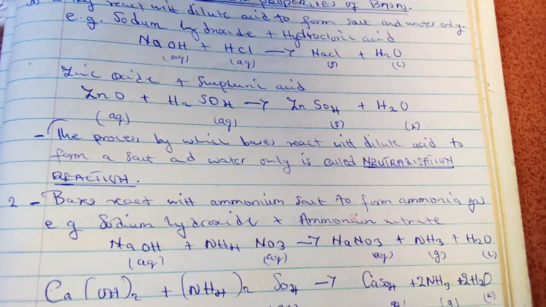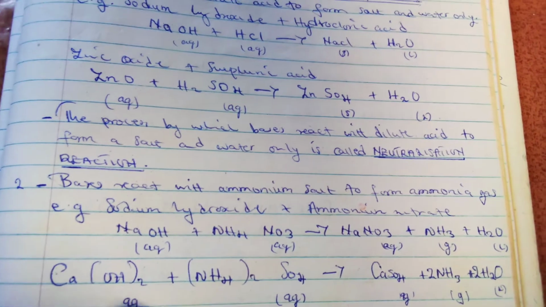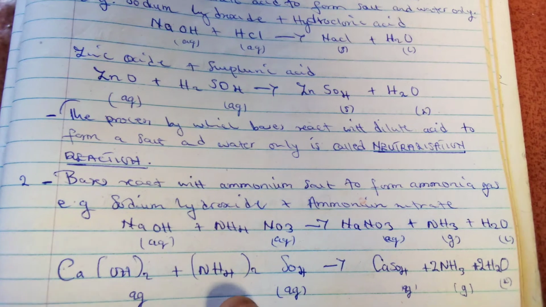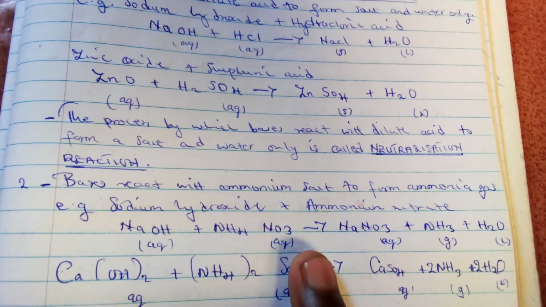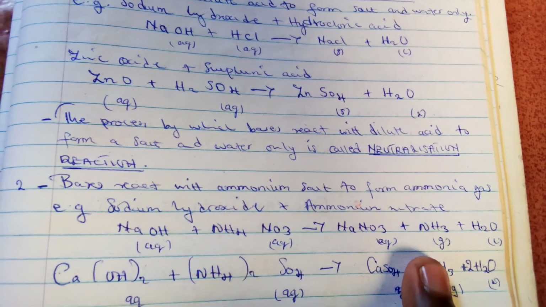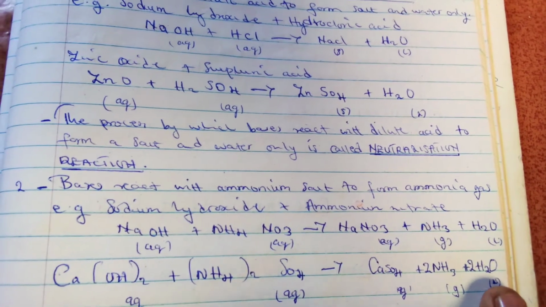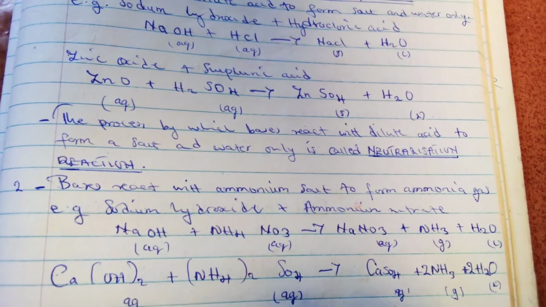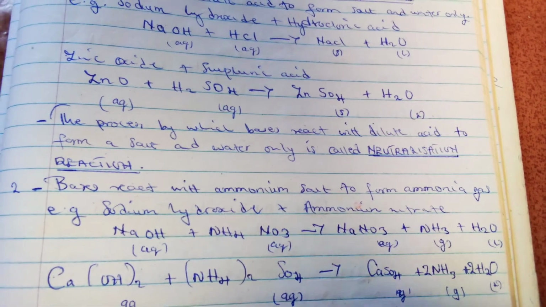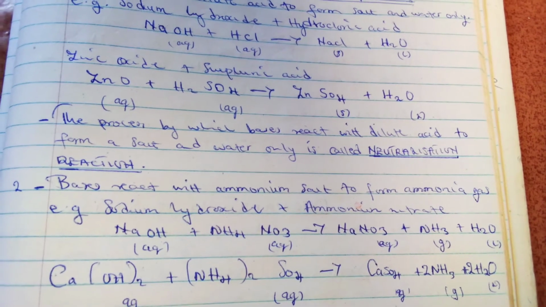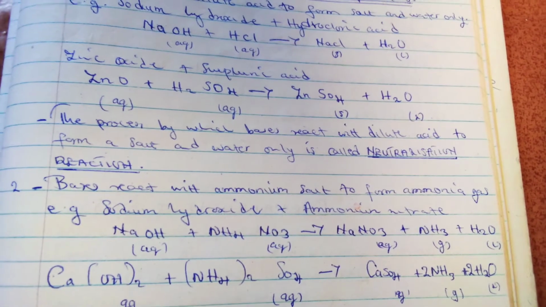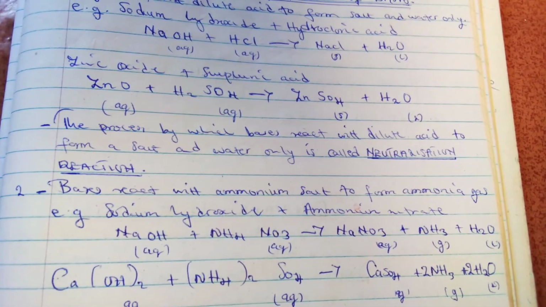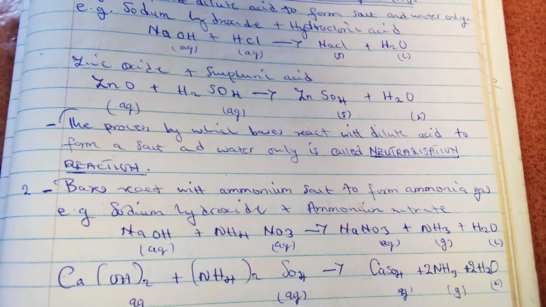This one, calcium hydroxide, reacting with ammonium sulfate, will give us calcium sulfate plus ammonia plus water. So remember that the common thing that will always come out when a base reacts with an ammonium salt is ammonia gas and water. So this is what you should know about the reaction between ammonium salts and bases.